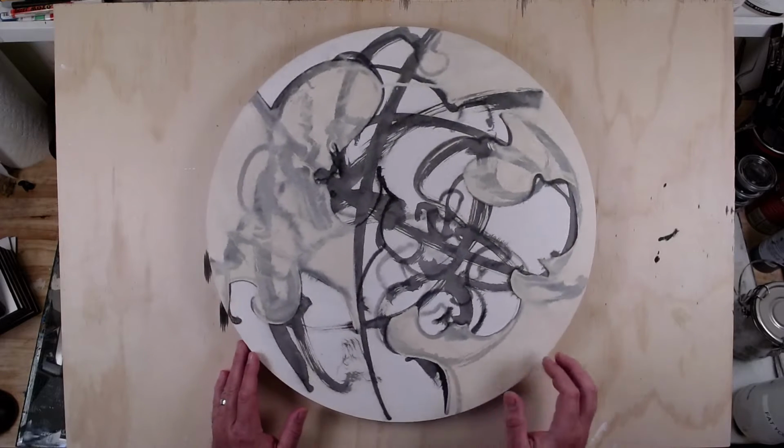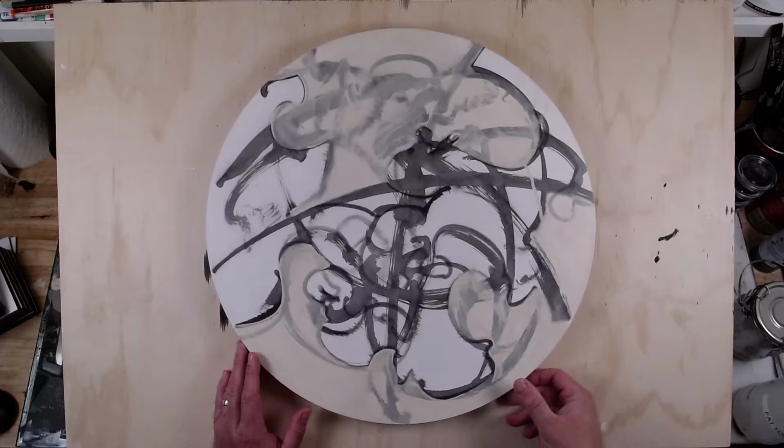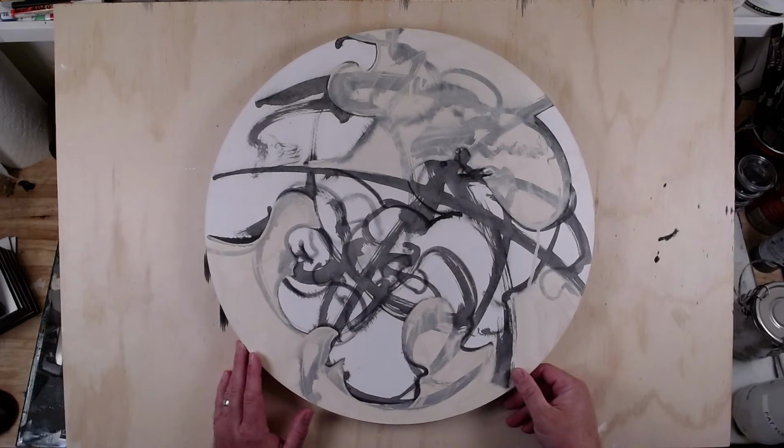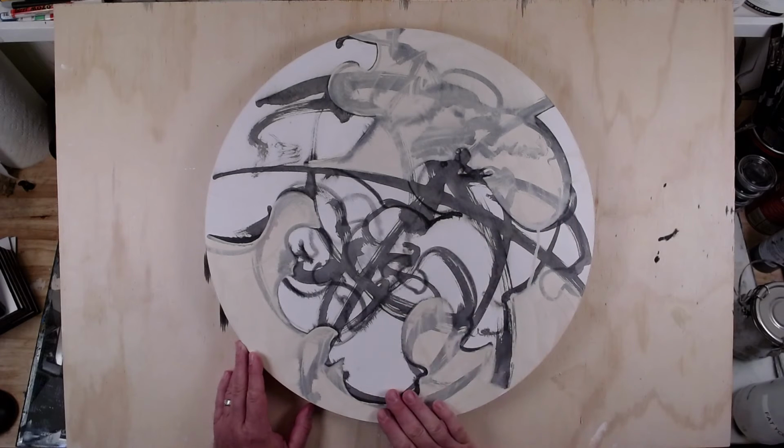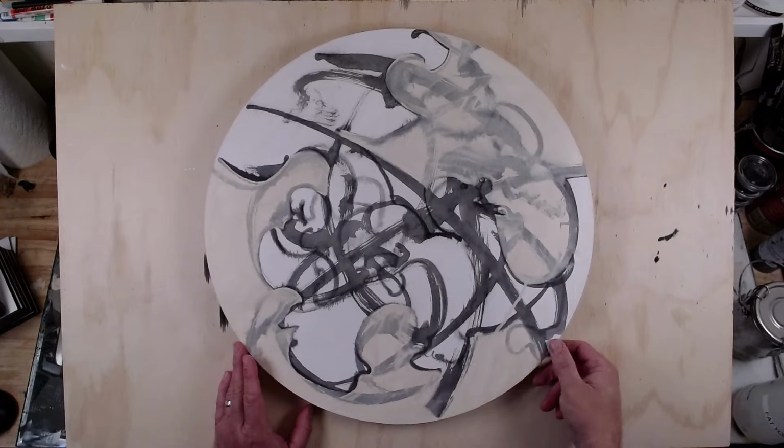And right now, I'm working on circular paintings, and these are an investigation into this concept of portals, or that somehow an image, like a painting, can sort of be a window as well as a surface.